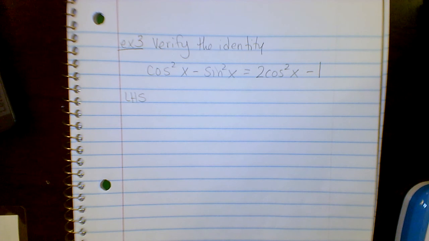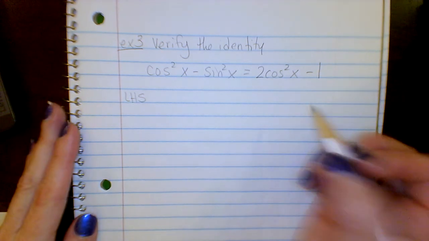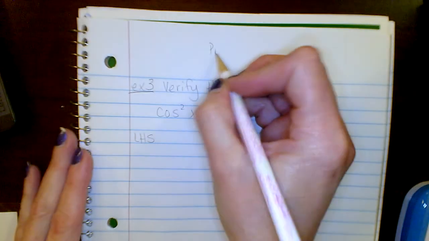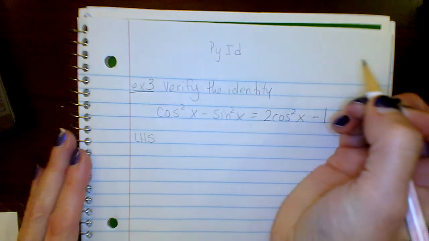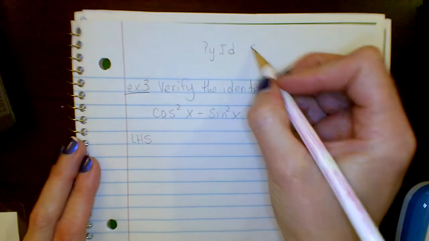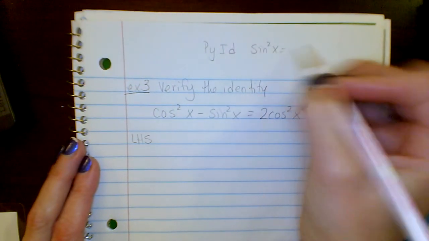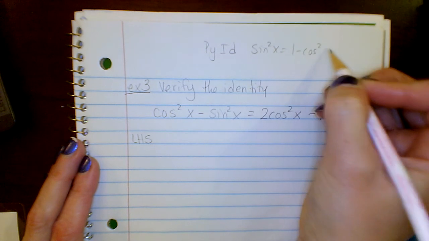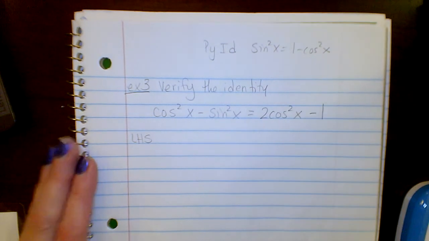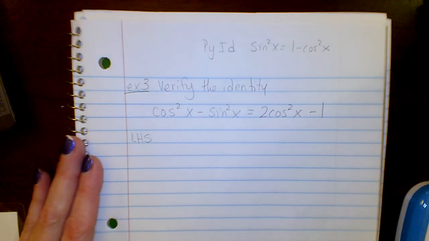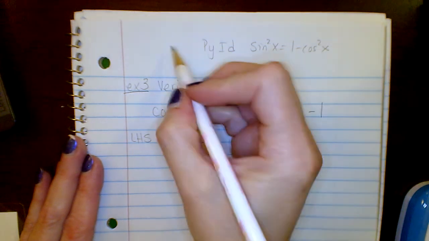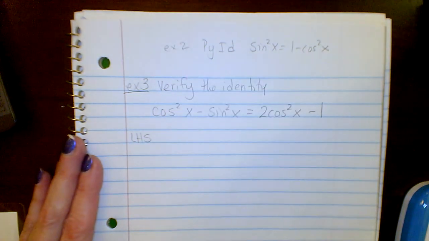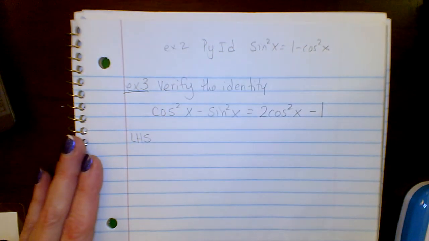Now remember how in the last example we had that Pythagorean identity where we said that sine squared was 1 minus cosine squared. Remember that from example 2? All right, I'm going to make use of that again.